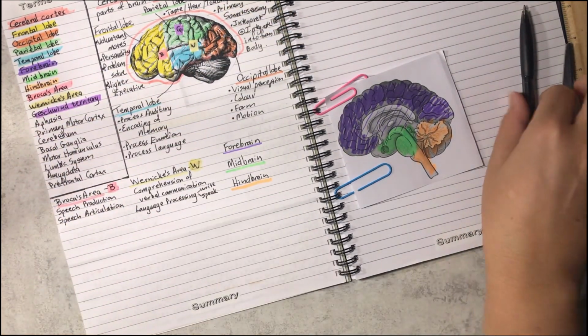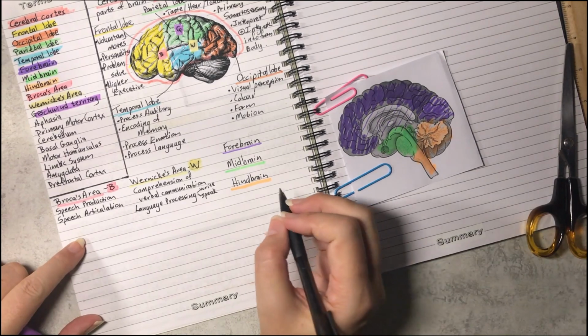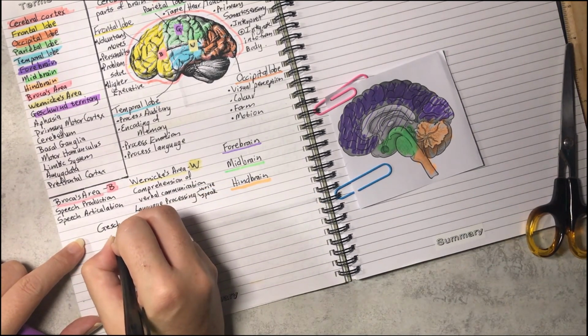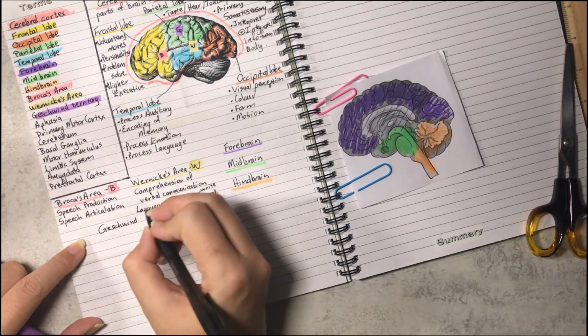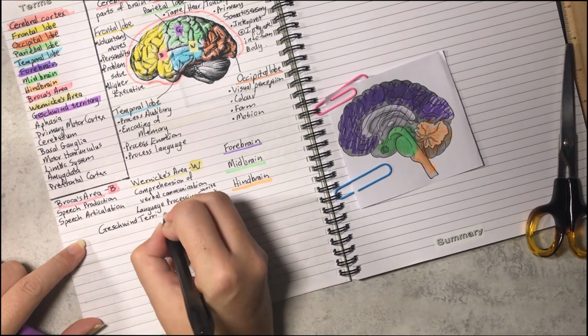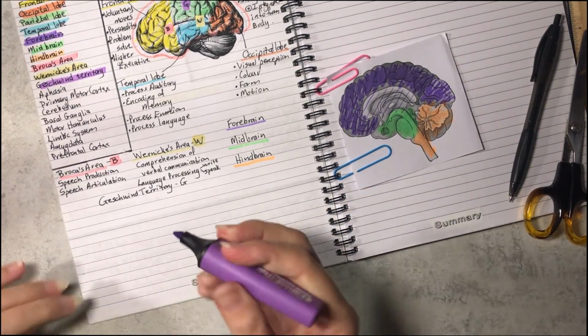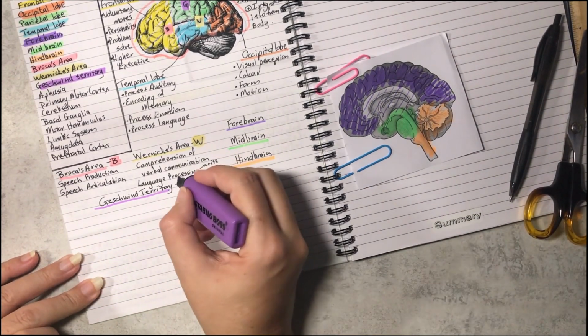But this Gershwin's territory really is an area that connects Broca's and Wernicke's and stretches up there into that parietal lobe. So it's definitely a territory description, which is obviously larger than an area.